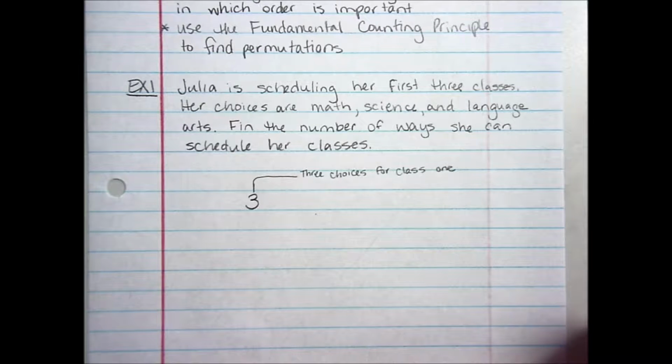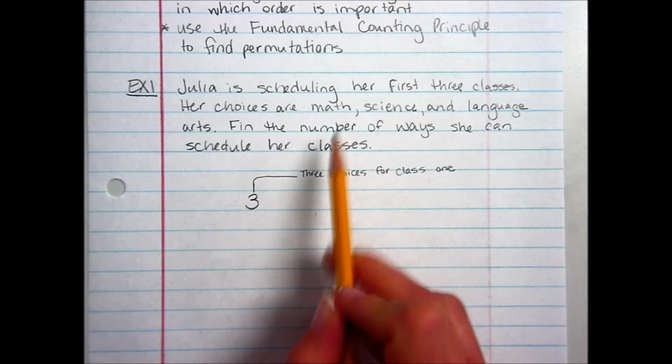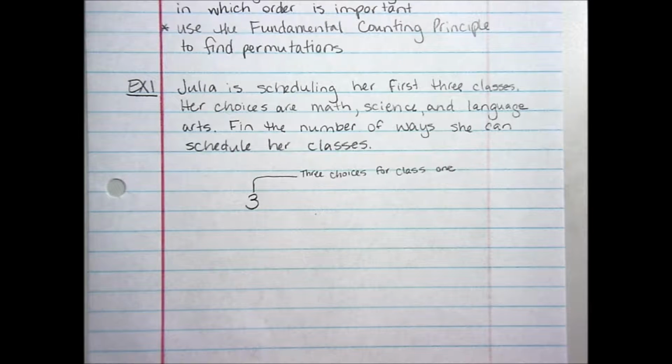Okay, you with me so far? She has 3 classes to choose from, math, science, or language arts for the first one. Now, once she makes a decision and picks a class, how many are left to choose from?